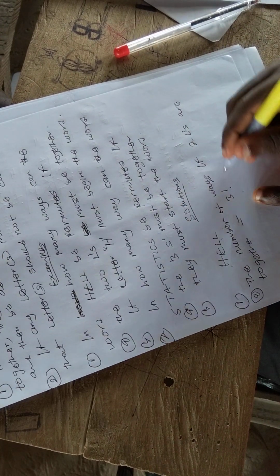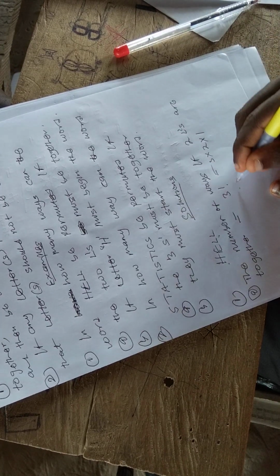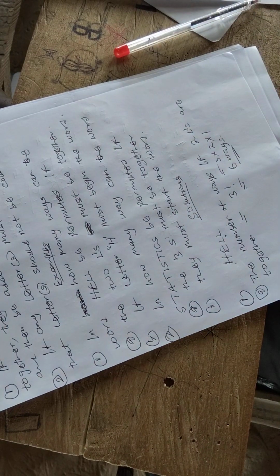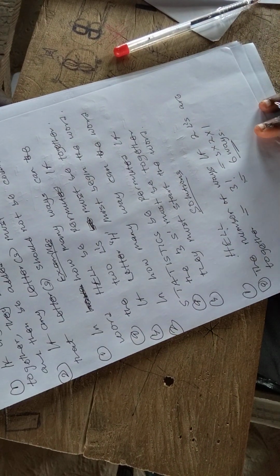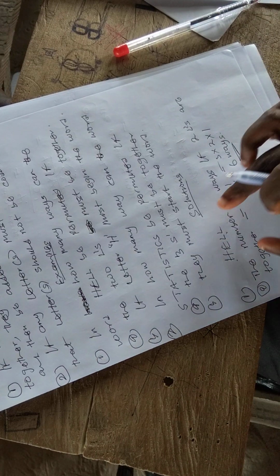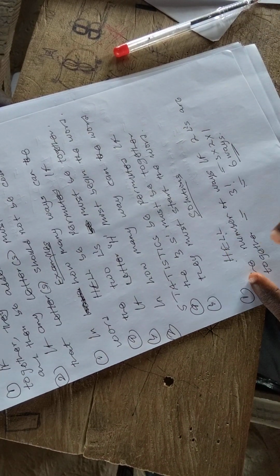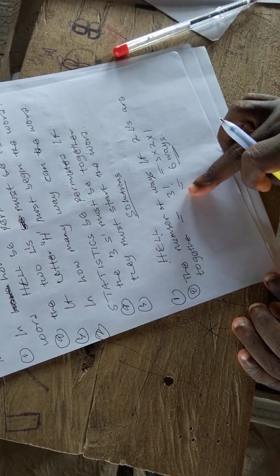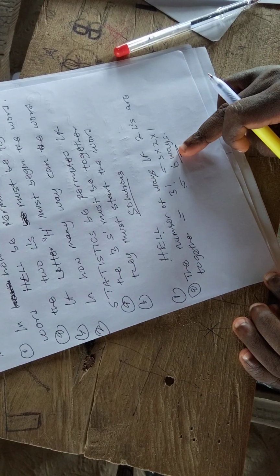And 3 factorial is equal to 3 times 2 times 1. So the answer is 6 ways. That is when the 2 L's must be together. If the 2 L's must be together, our number of ways becomes 6 ways because the 2 L's will be taken as 1 and be added to the remaining letters. That is 3 factorial, 3 times 2 times 1, which is 6 ways.